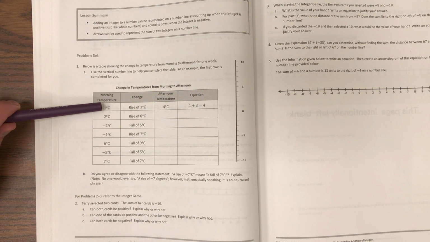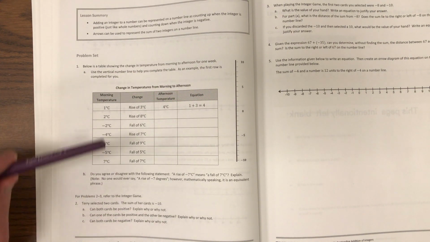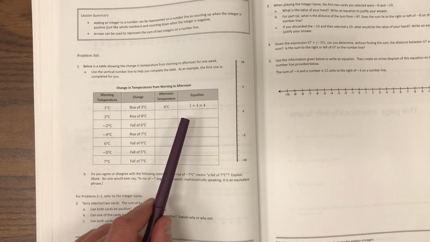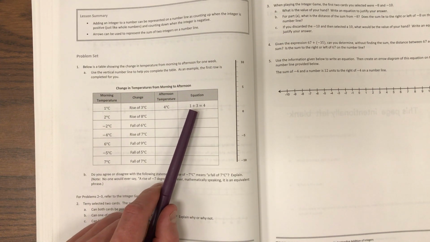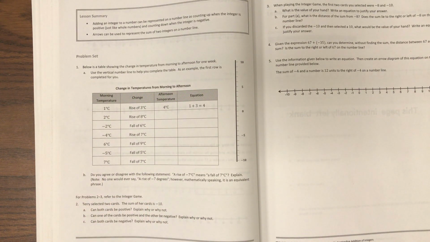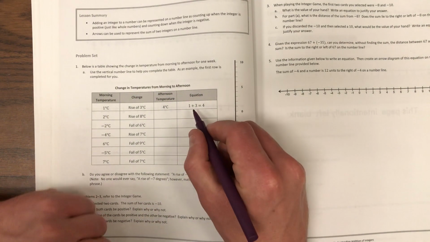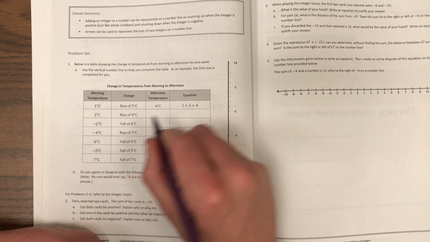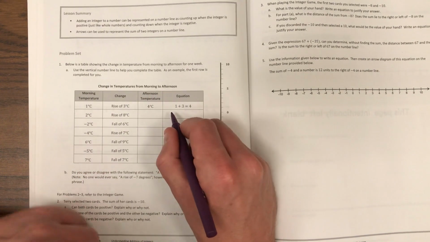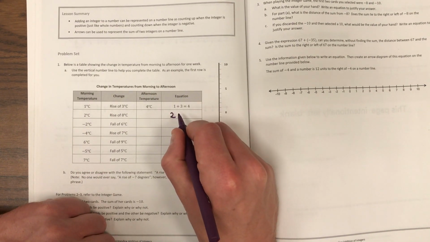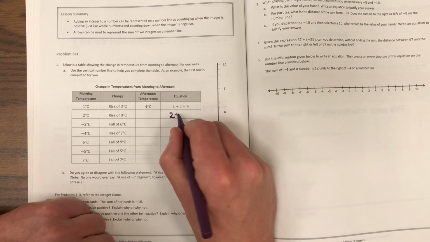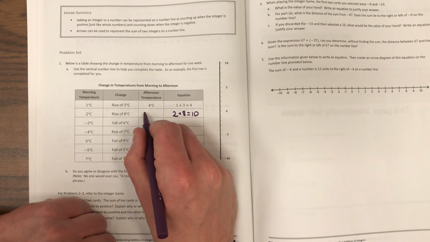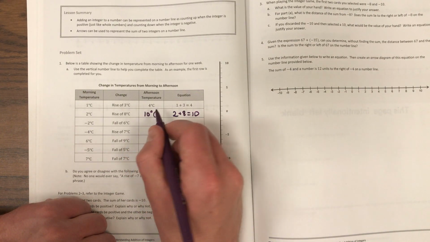So the first day is done for us. It says that in the morning, the temperature was 1 degree Celsius. And then the temperature change was a rise of 3 degrees. And so we can represent that with the equation 1 plus 3 equals 4. So the afternoon temperature was 4 degrees. So I like to do the equations first, and then I write the afternoon temperature over here. So in the second day, the morning temperature was 2 degrees, and it rose 8 degrees, so I add 8. And that equals 10. So the afternoon temperature was 10 degrees Celsius.